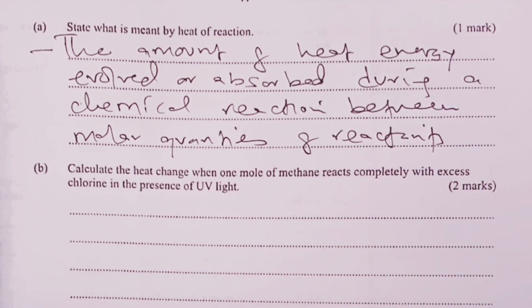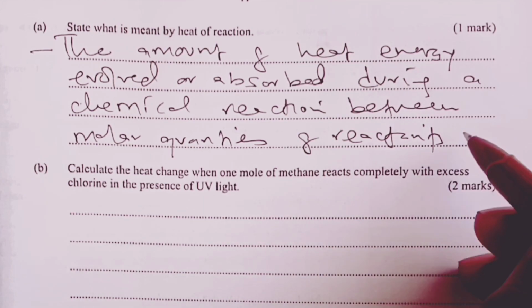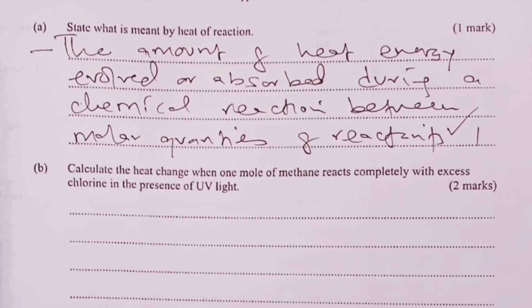That becomes the definition of the heat of reaction for 1 mark.